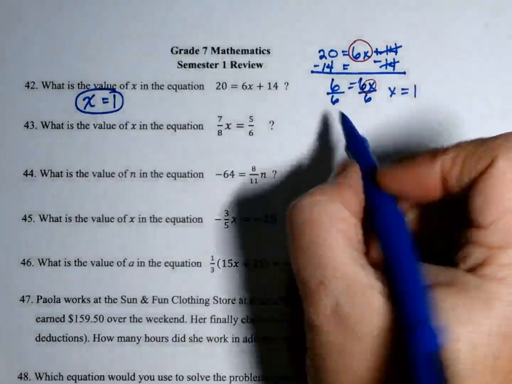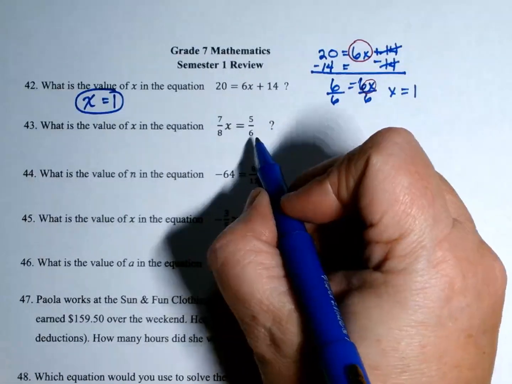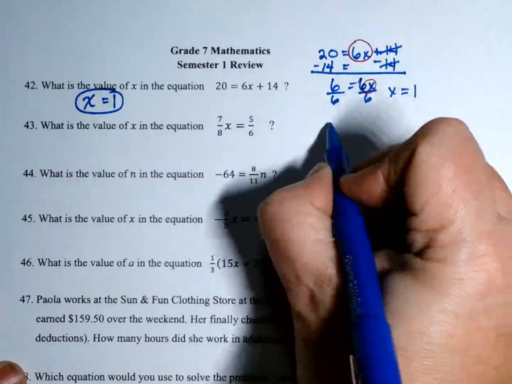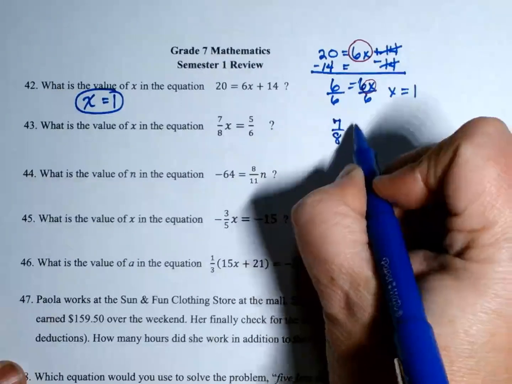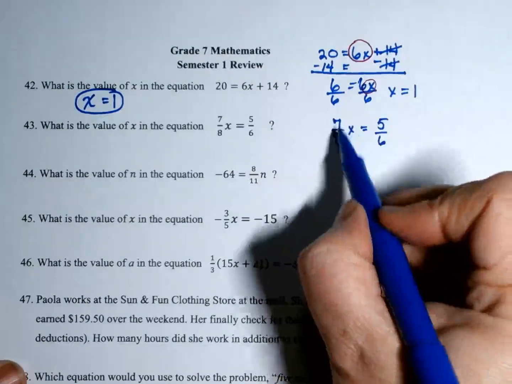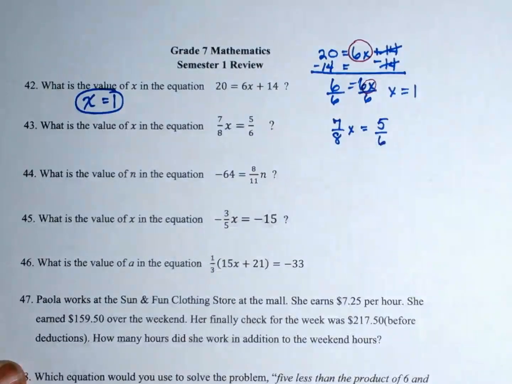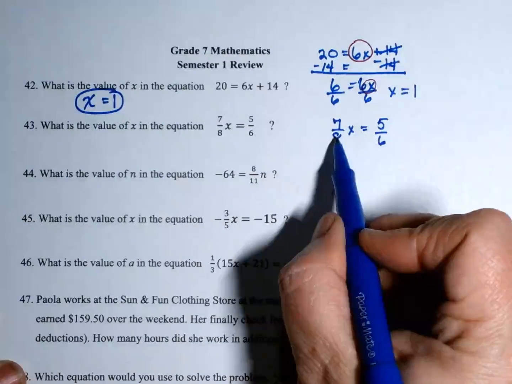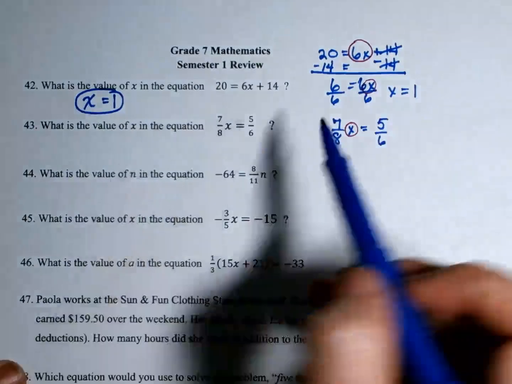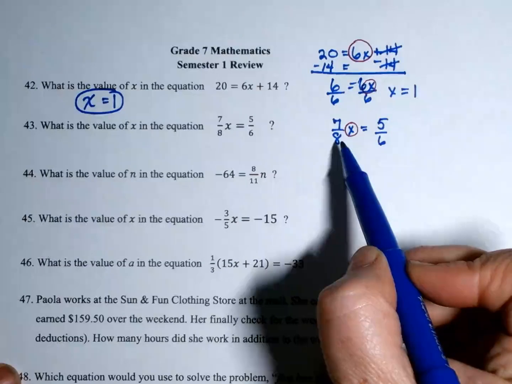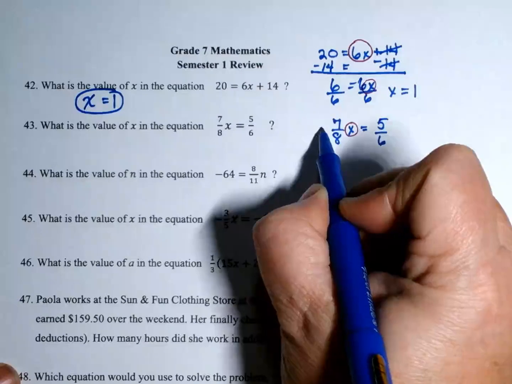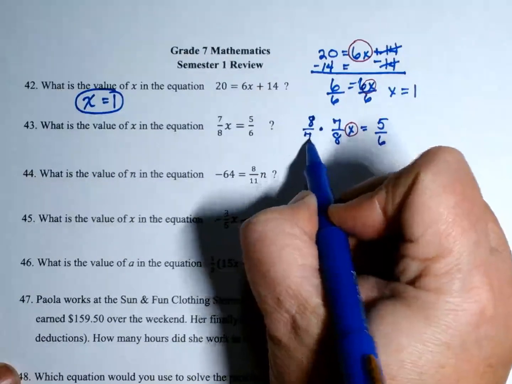This one's a little different, but don't freak out about it just because it has a fraction. Remember, a fraction is just a division problem. So I have 7/8 x equals 5/6. That means 7/8 of the number x is going to be 5/6. This also means 7/8 times x. In order to get this x by itself, I have to divide by 7/8. Remember, keep, change, flip.